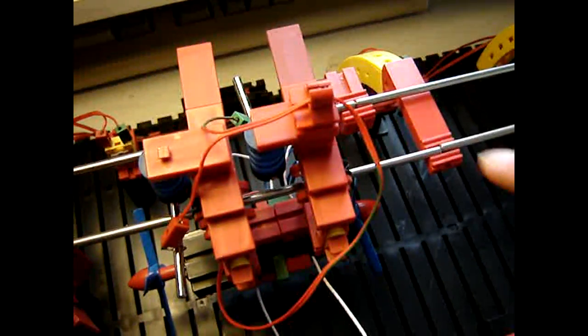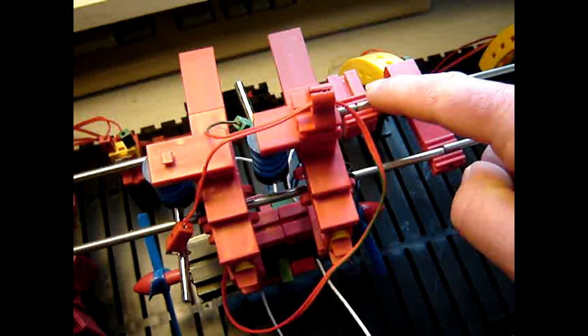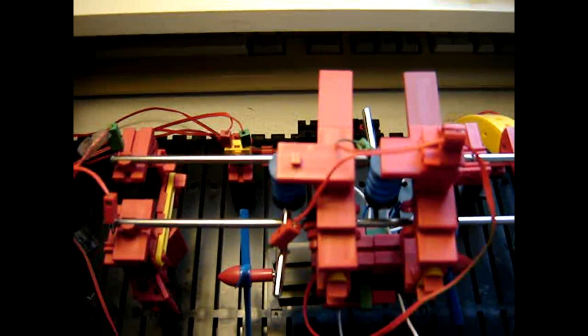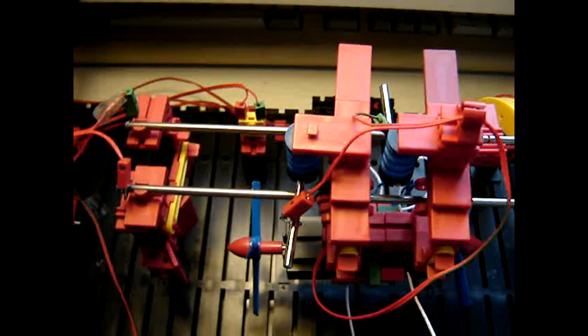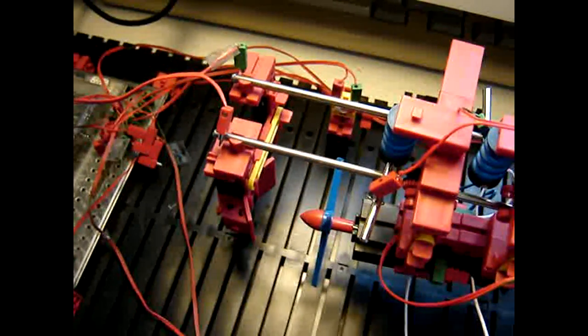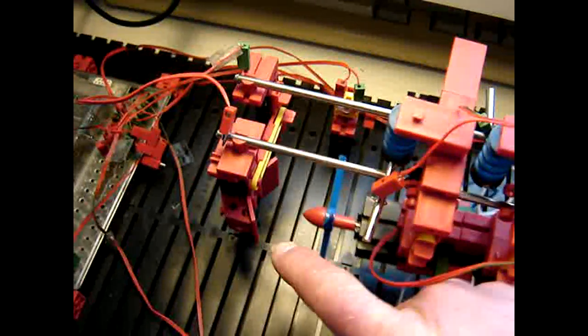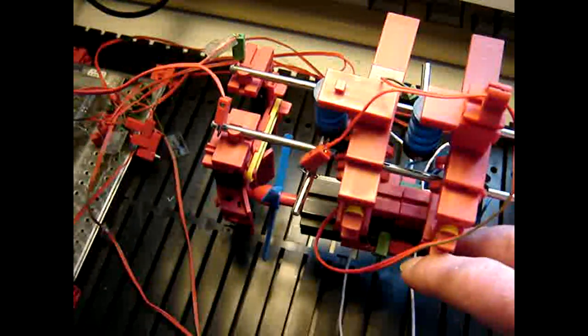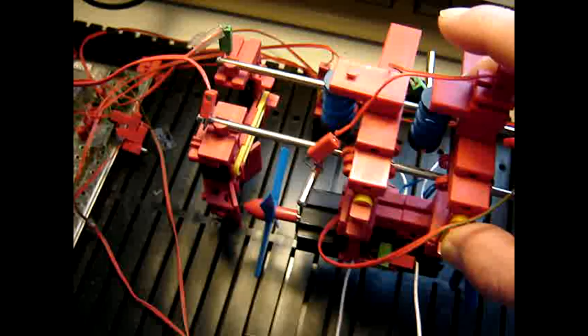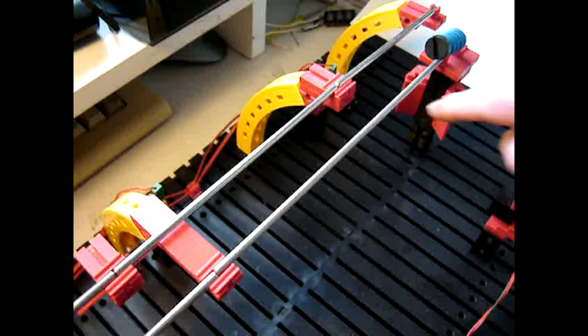What is a problem is still the connection between these mouse rods. And I made sure that the cone is guided inside, just like it is guided on this side here.